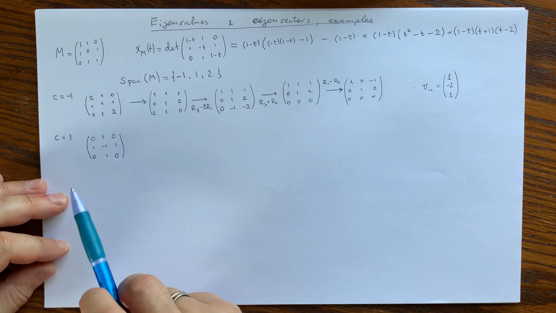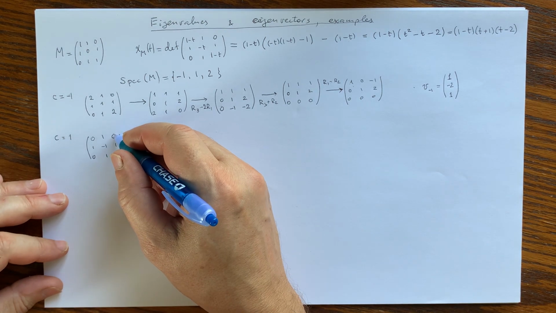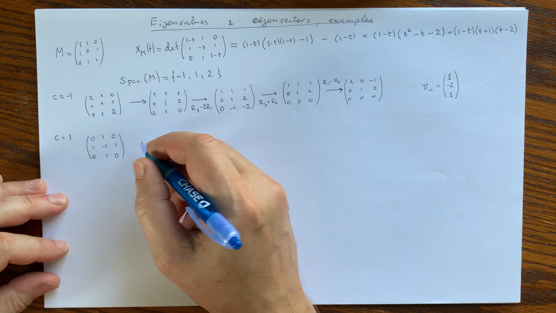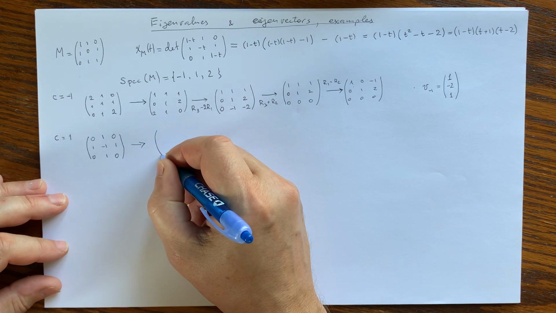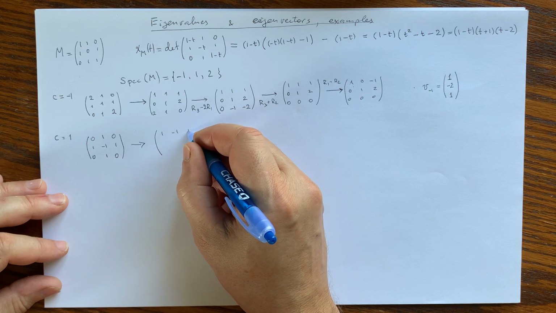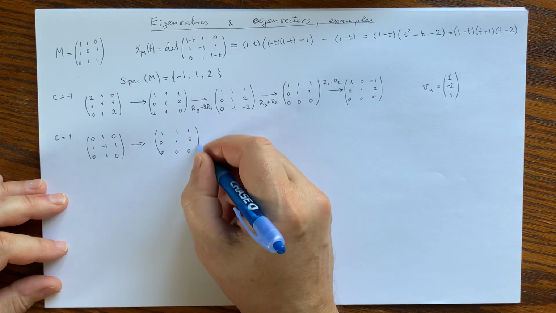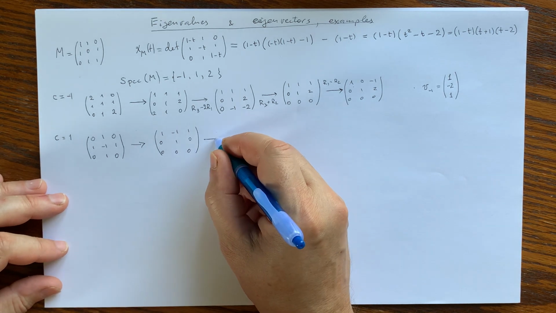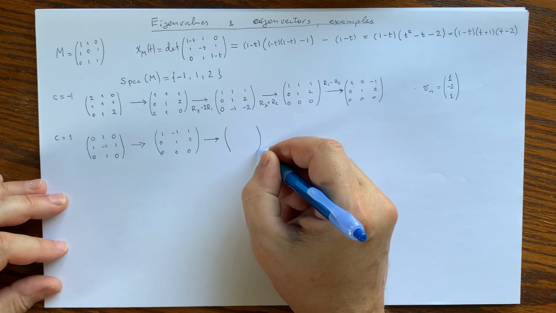We have 2 identical rows, so if we just move again the first to the bottom and do the row subtraction, which I will do in one go, we will have just these 2 rows left. And that is already a row echelon form, but not reduced.